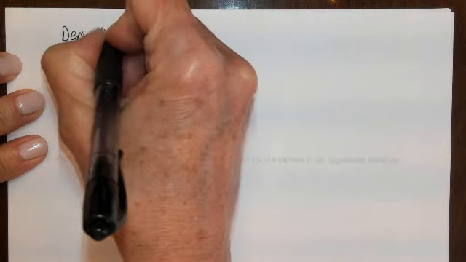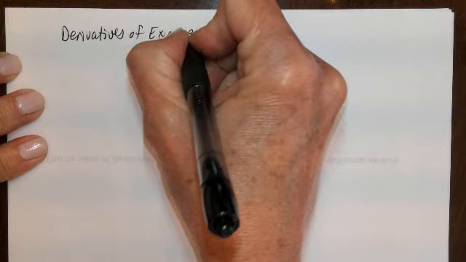Okay. All right, so a little quick review of exponentials. Now let's talk about derivatives. All right, derivatives of exponential functions.